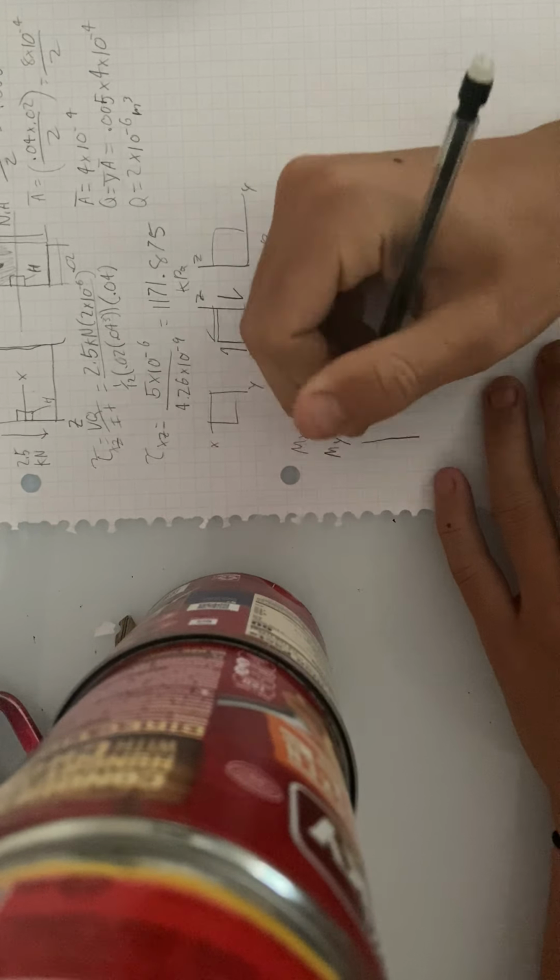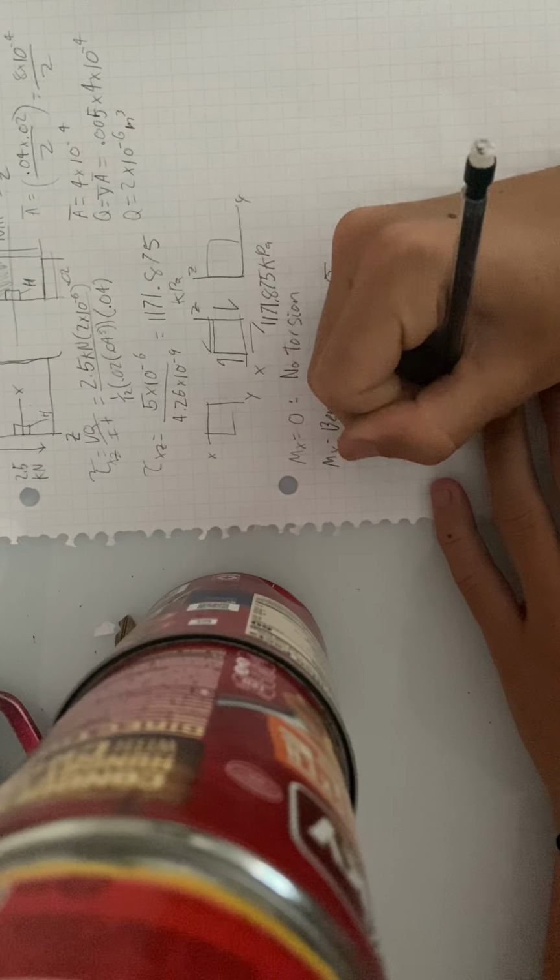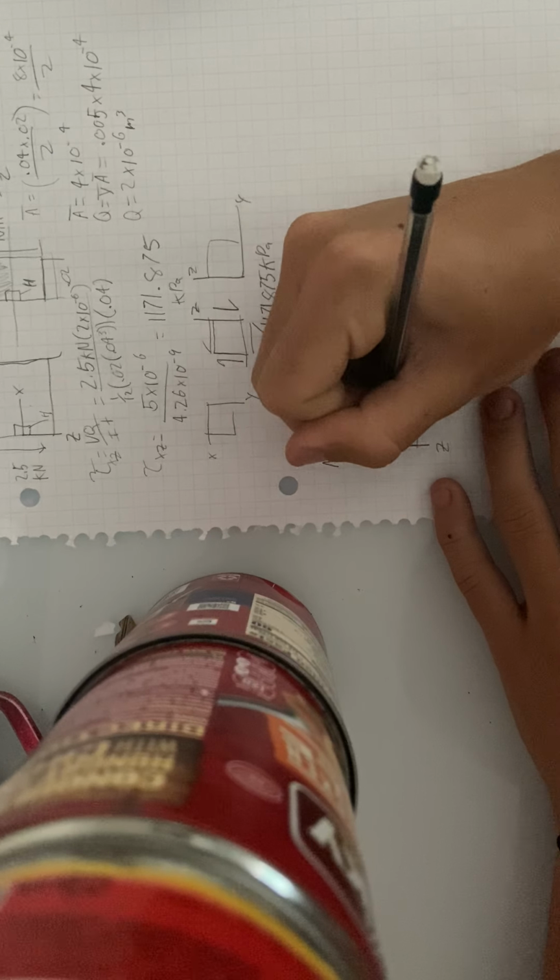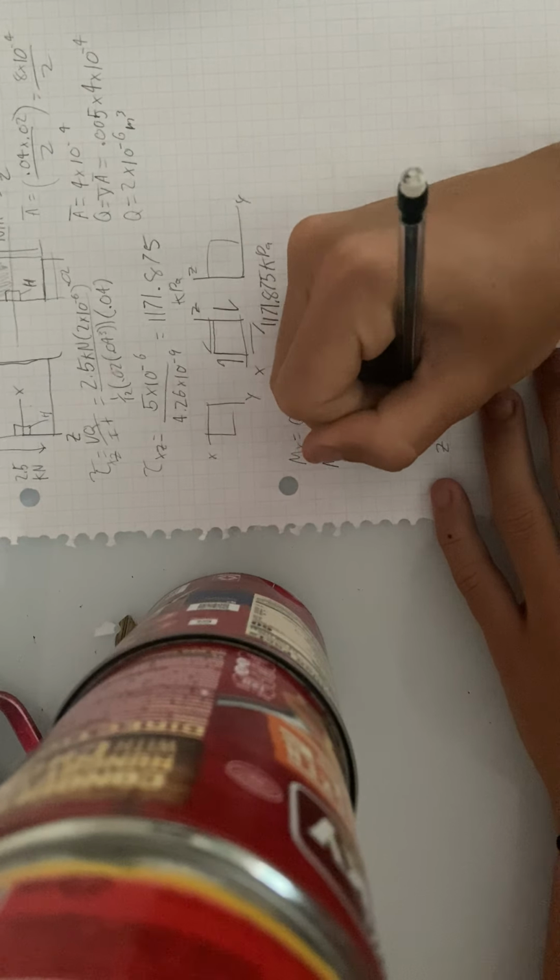For the moments, I always draw the axis that I'm looking about. So we're looking about the y-axis, so we're going to have x this way, z this way, and then point H right there.